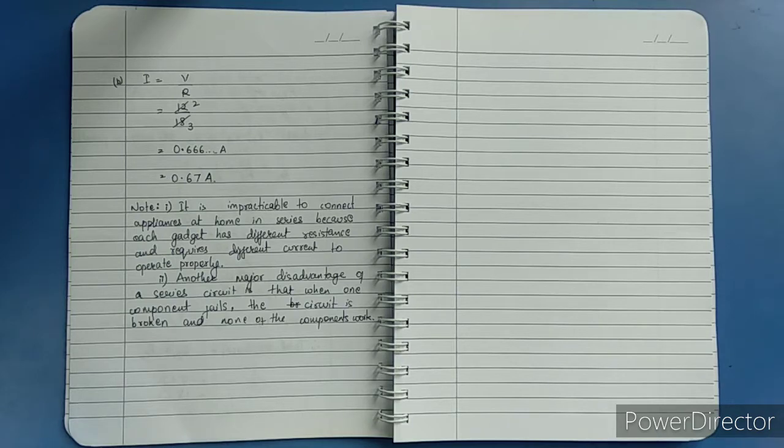Okay, so these two are major disadvantages of connecting our resistances in series. That is why, as a result, we connect our devices in parallel.